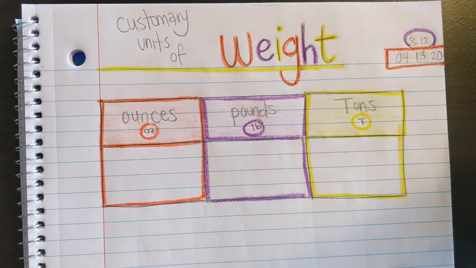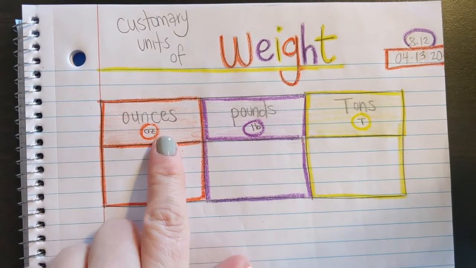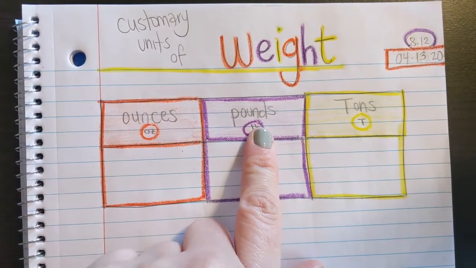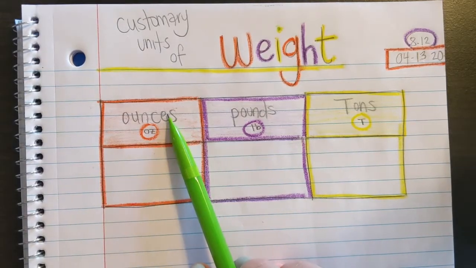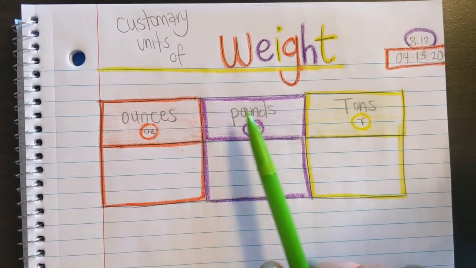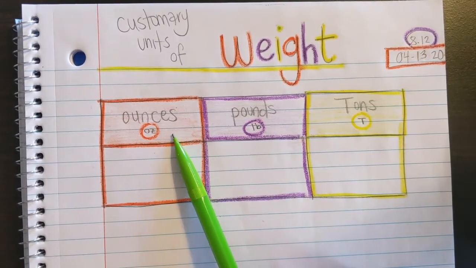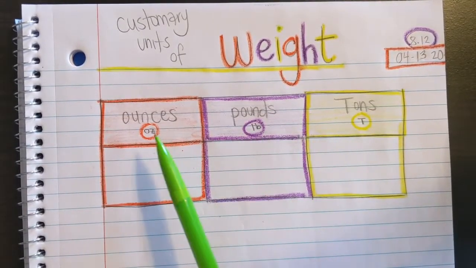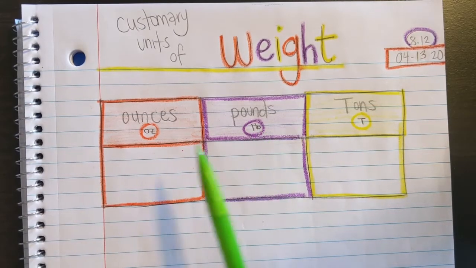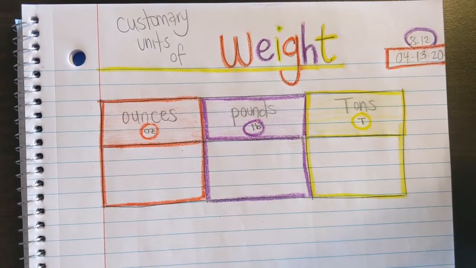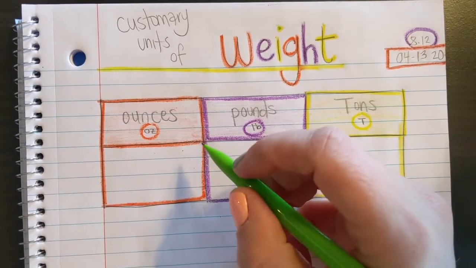Let's go ahead and find out what we need to know about ounces. What you need to know is ounces are very small, and there's 16 ounces that fit in 1 pound. Ounces is abbreviated with OZ. Pounds is abbreviated with LB. So pause the video if you need to set up this chart and to write the abbreviations. Ounces, OZ, pounds, LB.